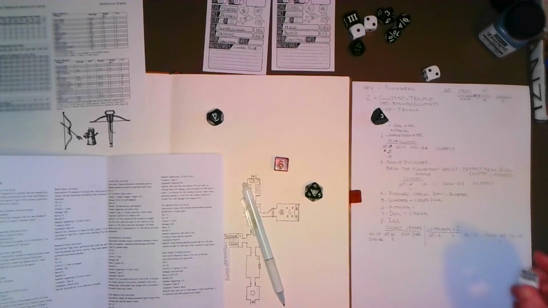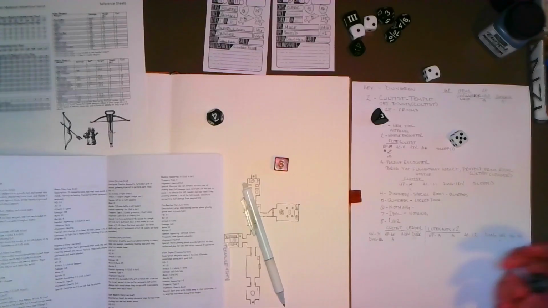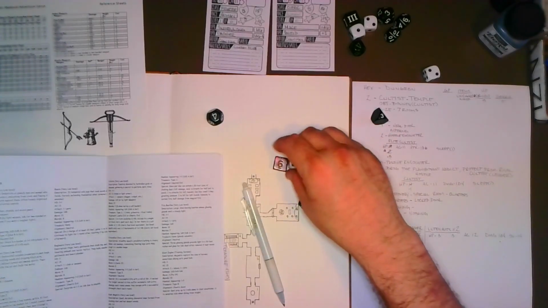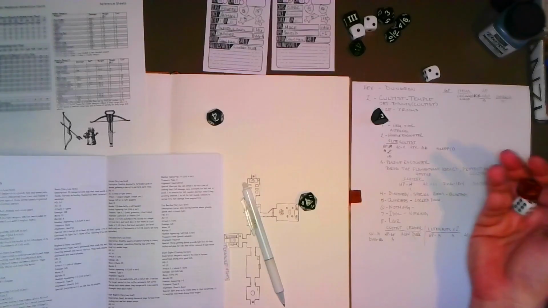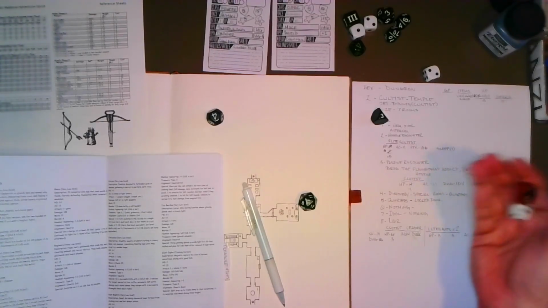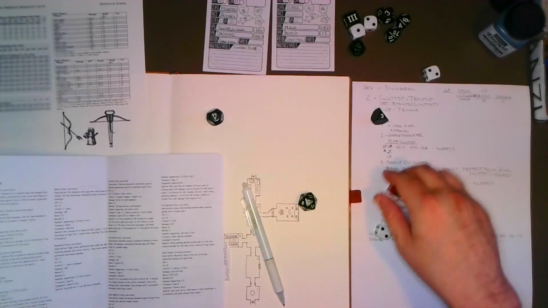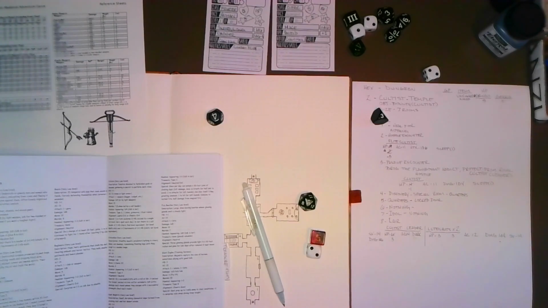Alright. Now it's the lieutenants' turn. Okay. They've got to get 16 or better on each of them. 13 miss. 10 miss. Good. So we're rolling for initiative again. Cultist leader isn't going to use a spell because I'm a nice guy to myself. 5 and 2. Wait, we have initiative.